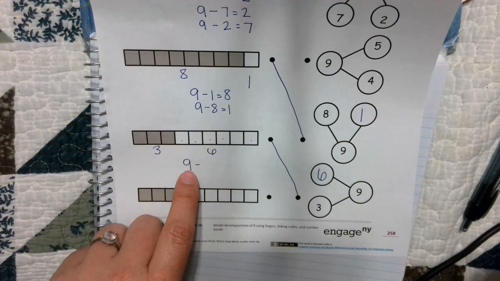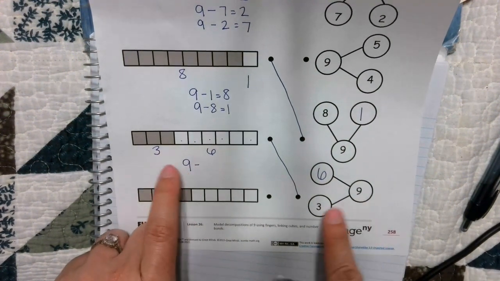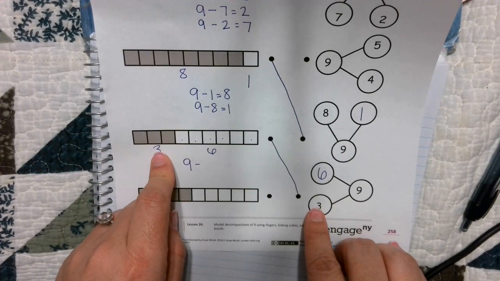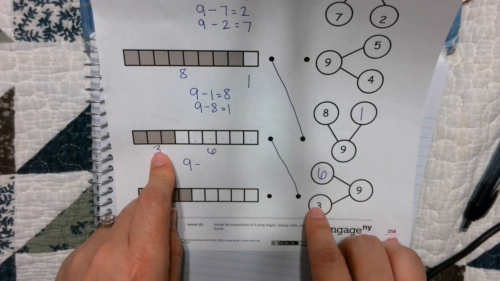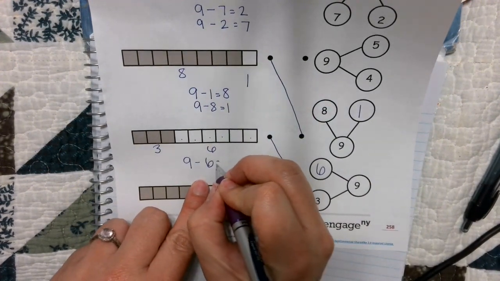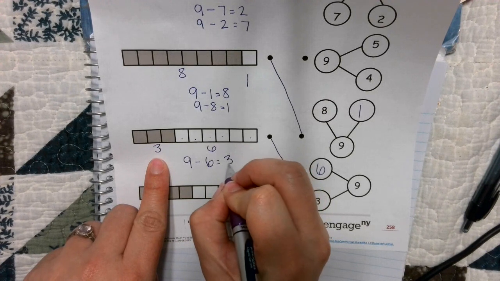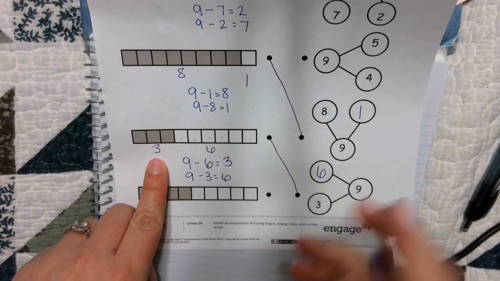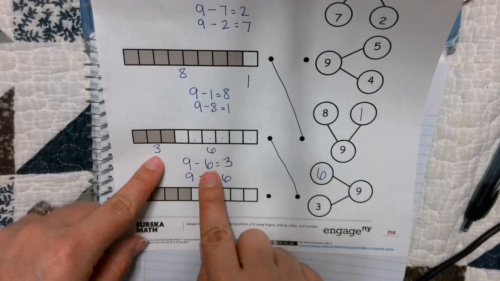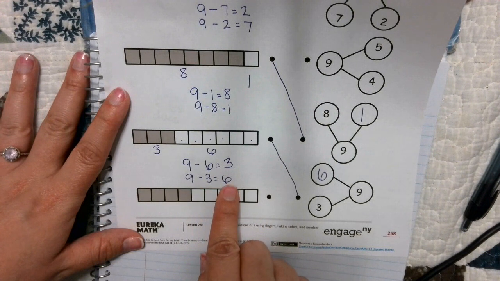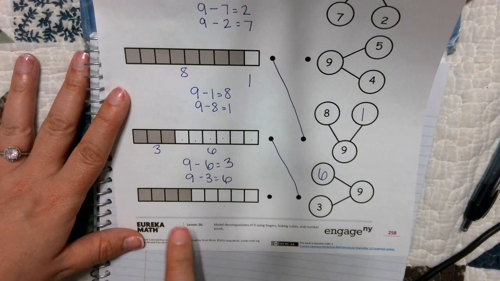So I can take 9 minus 3, and it leaves me with, or I have a remainder, what's left over, of 6. Perfect. I have 9 minus 6 equals 3, and 9 minus 3 equals 6. Let's do this last one.